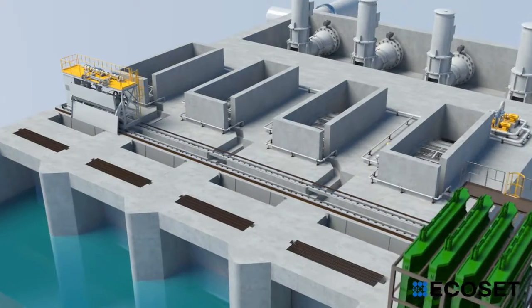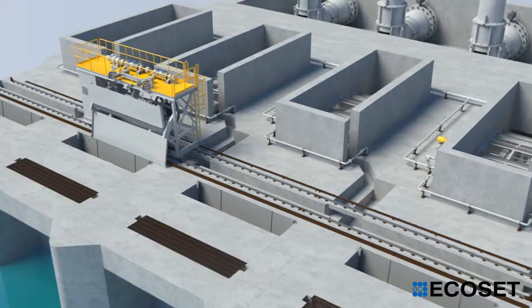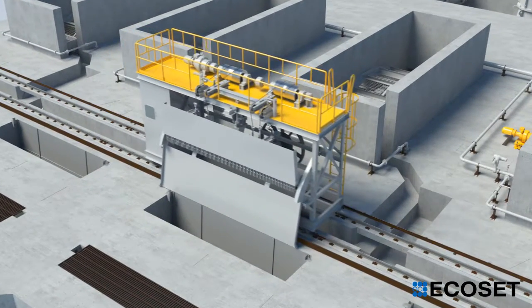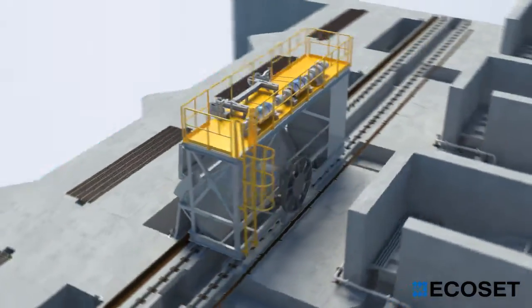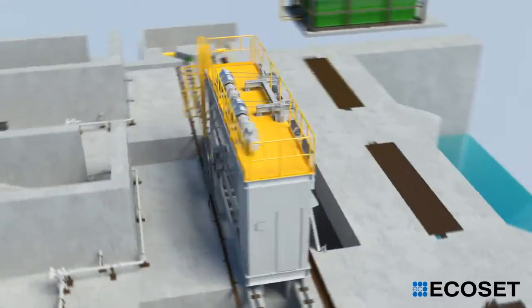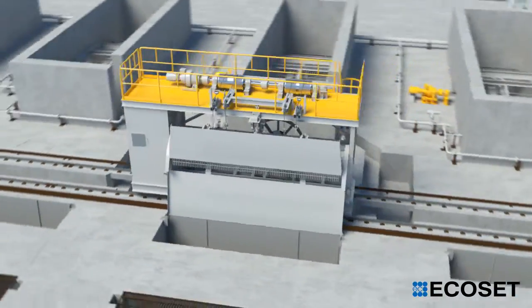The operating method of trash rake is based on on-site operation, and trash rake is operated by a local control panel. The operating mode of trash rake is one cycle operation, and one cycle operation consists of 4 operating steps.